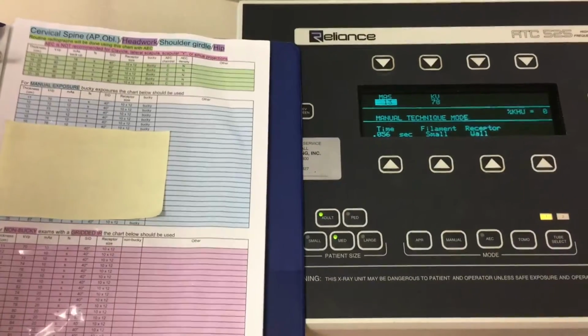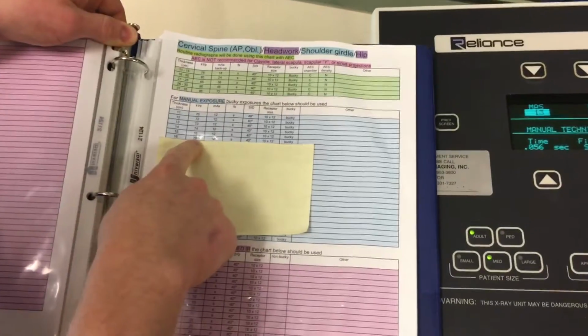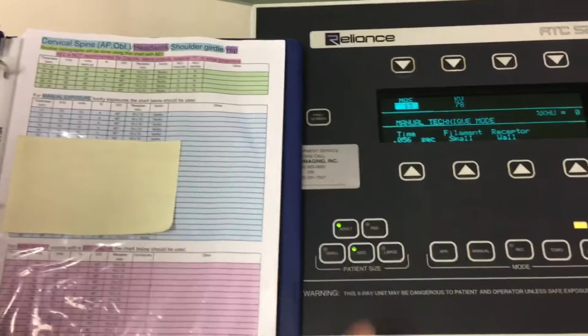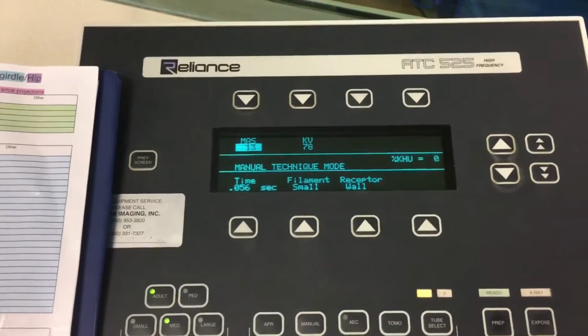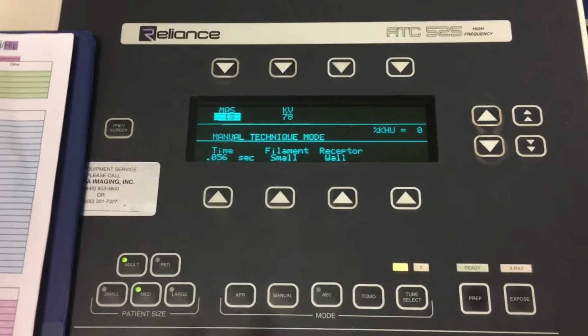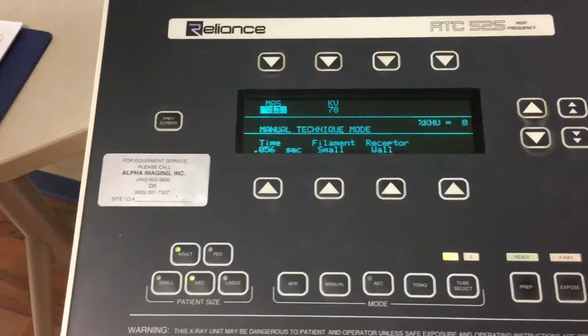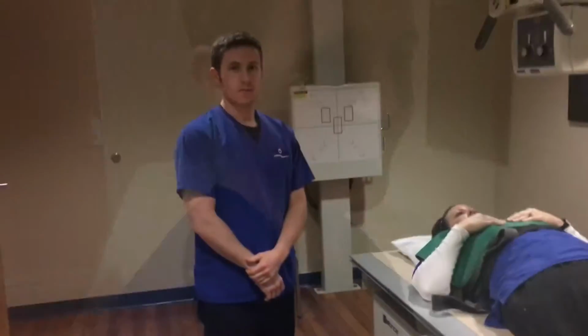Okay, so my part measured 16 centimeters. So using the headwork page in my exposure chart to set a technique here, I've got 13 mAs at 78 kV. Small filament because we are looking for bony detail, and I am on my wall receptor. Breathing instructions for this projection are suspended respiration.